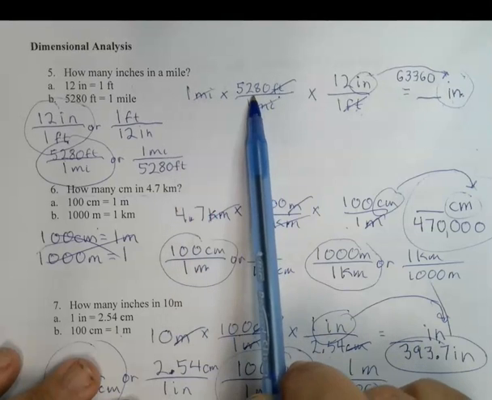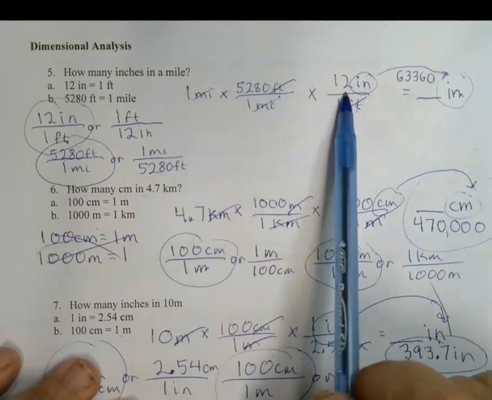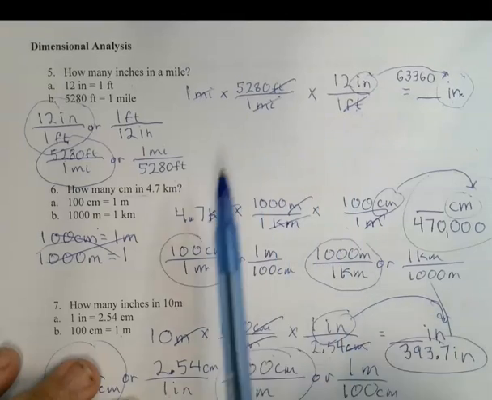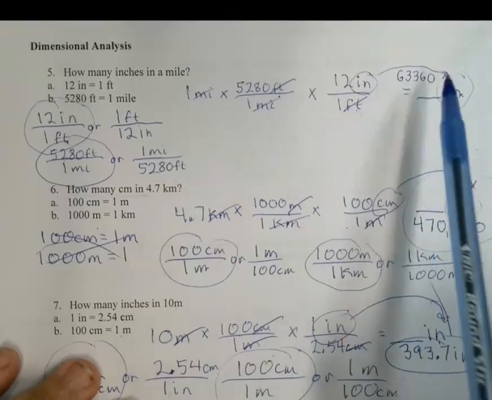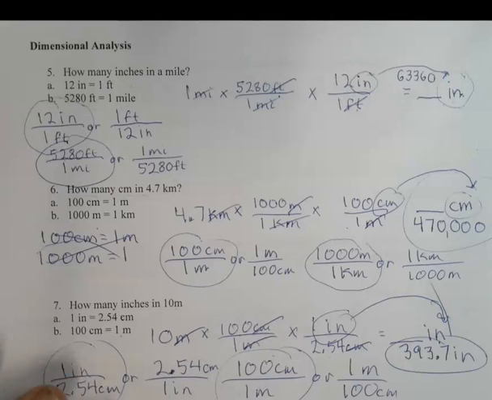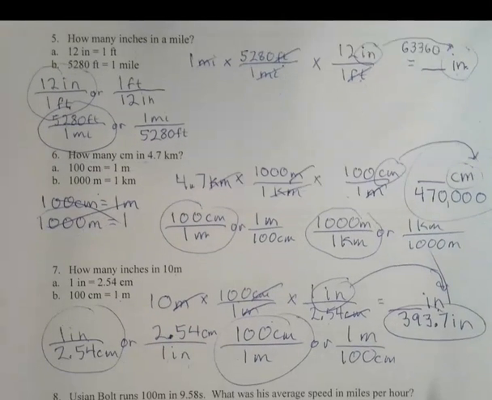1 times 5,280 times 12 divided by 1, divided by 1, and that gives you 63,360 inches in 1 mile. Okay? So that's how you work these problems. Go ahead and do the next one.